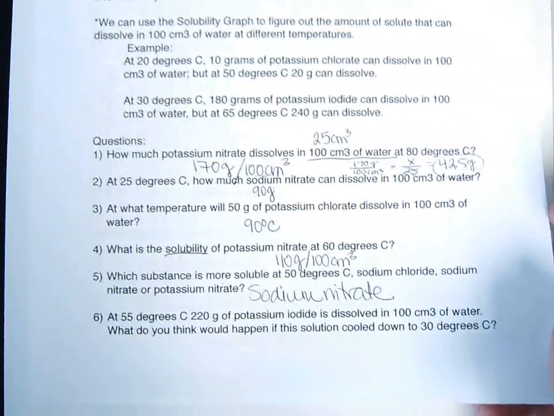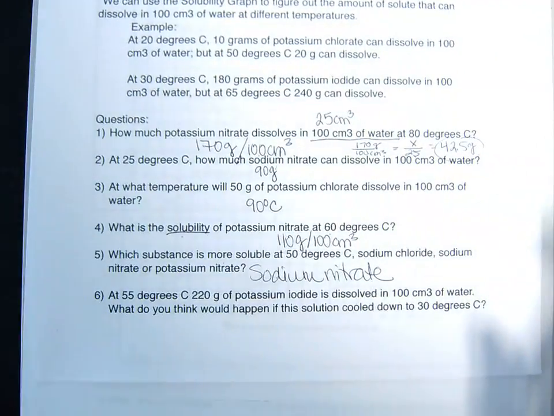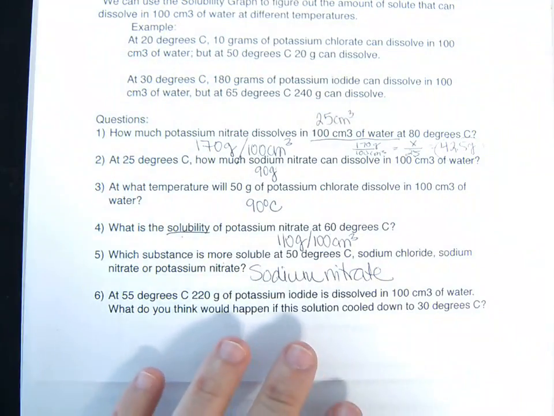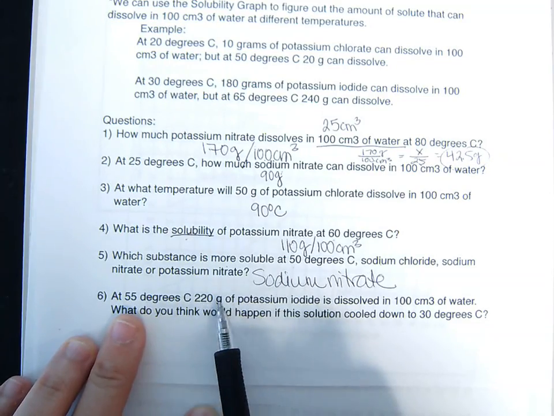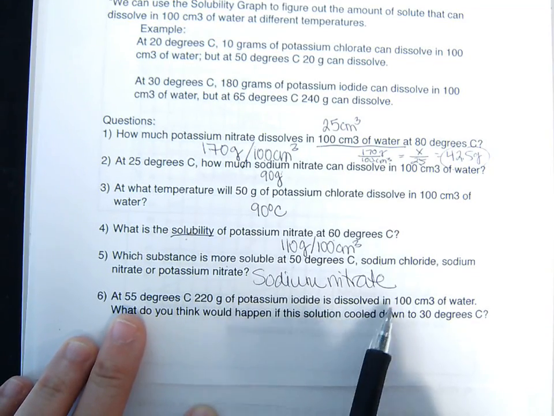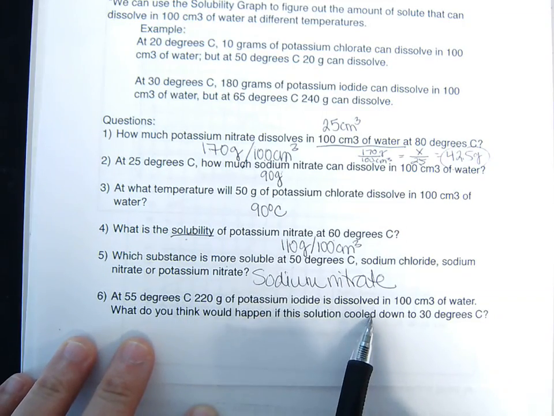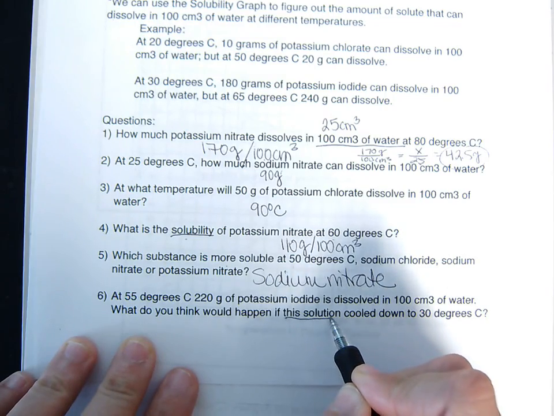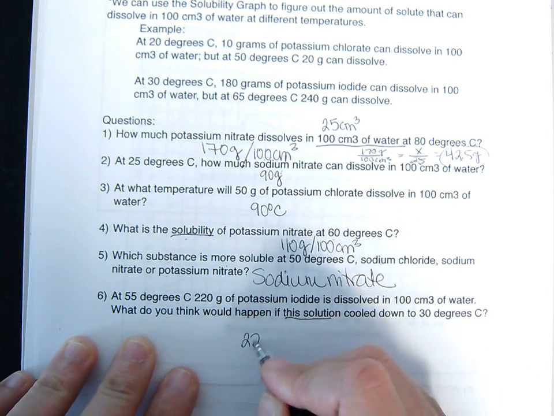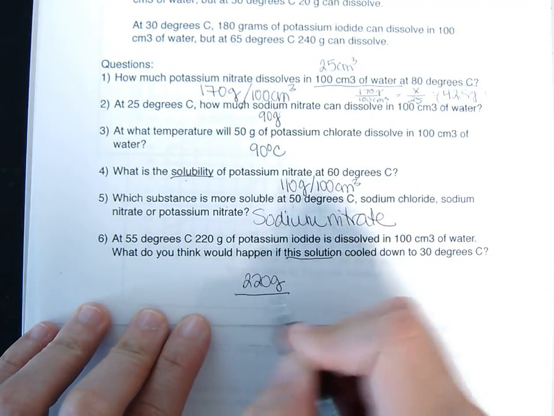And then number 6 is kind of a tricky one, but you're going to see some questions like this that are a little bit less straightforward than the other ones. So it says, at 55 degrees Celsius, 220 grams of potassium iodide is dissolved in 100 cubic centimeters of water. What do you think would happen if this solution cooled down to 30 degrees? So this solution that we're talking about is 220 grams of potassium iodide in 100 cubic centimeters of water.